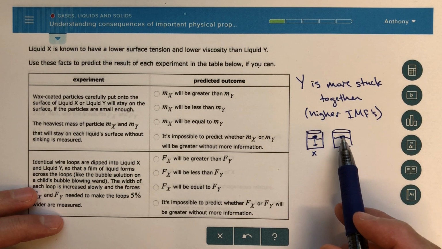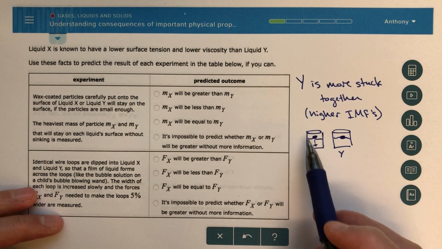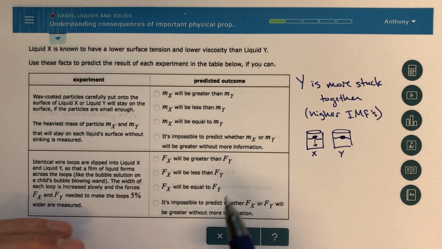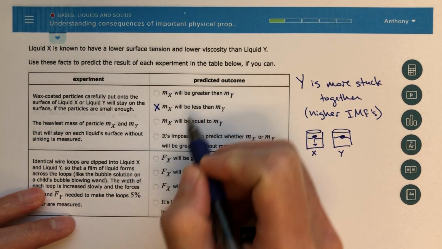The mass of that particle is going to be bigger for liquid Y before it falls down to the bottom than liquid X. Liquid X is going to have a lower surface tension, so it can push out of the way those particles a little bit easier, and therefore the mass of X will be less than the mass of Y.